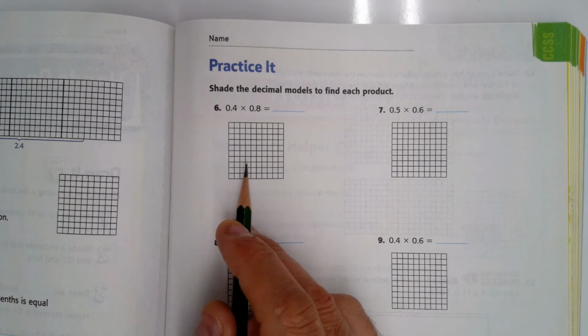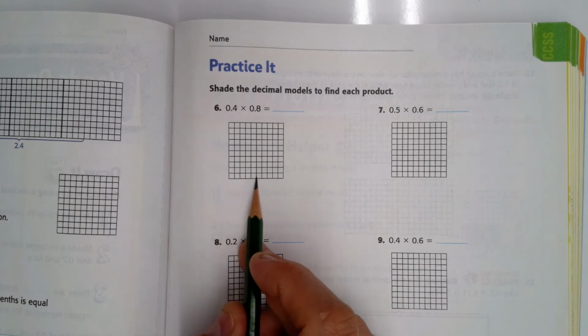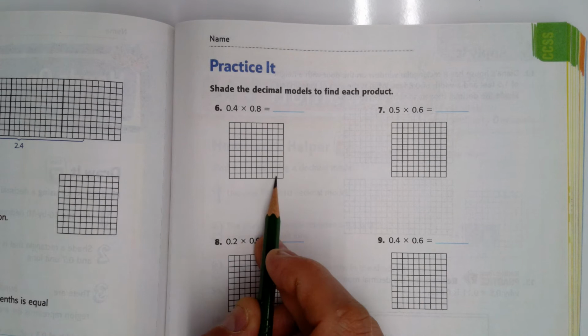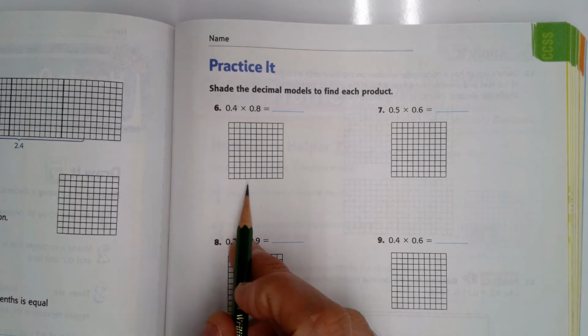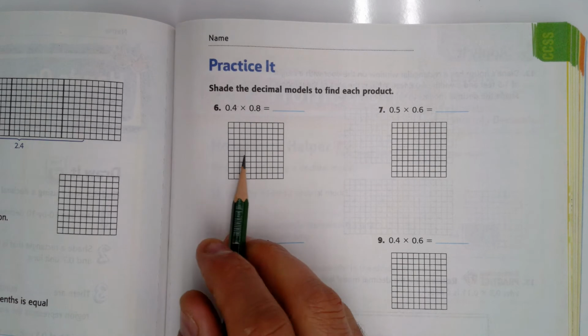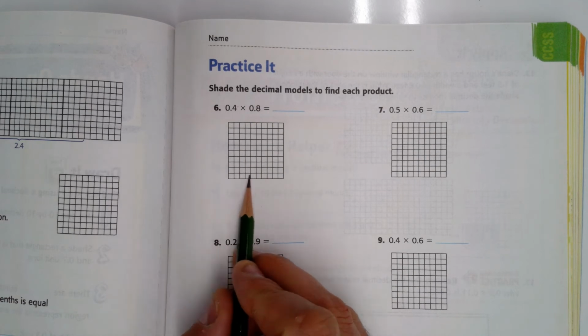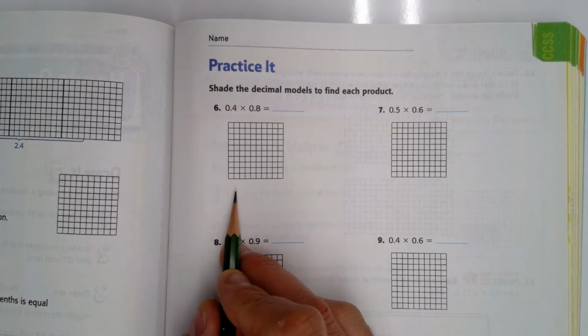Now, remember when we're working with base 10 blocks, each whole line, like this whole line of little squares, is 1/10. That's normally the way that we look at this. But each little row is still a tenth, and we're going to look at it this way.